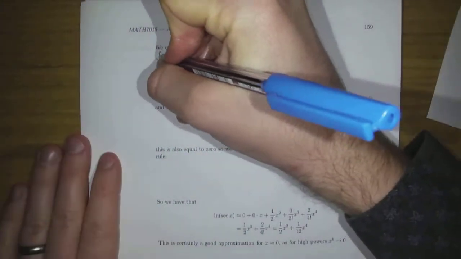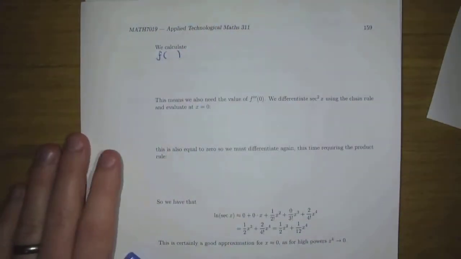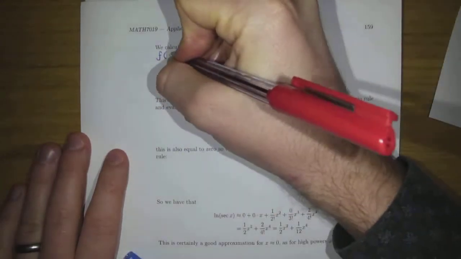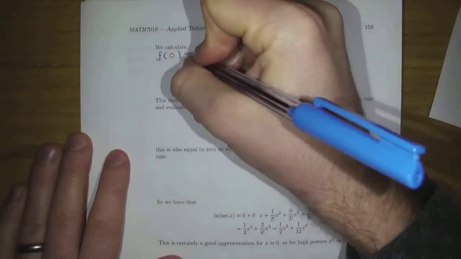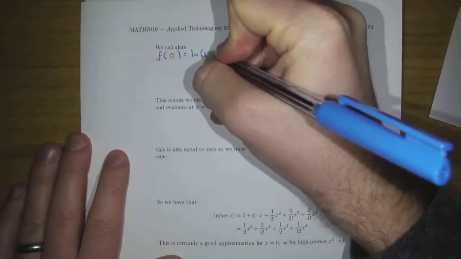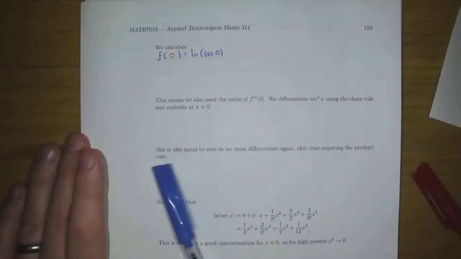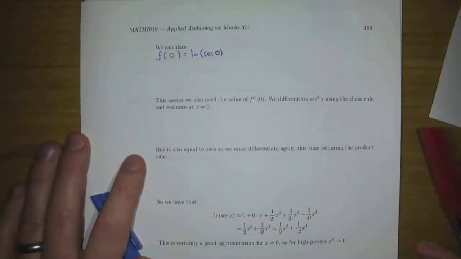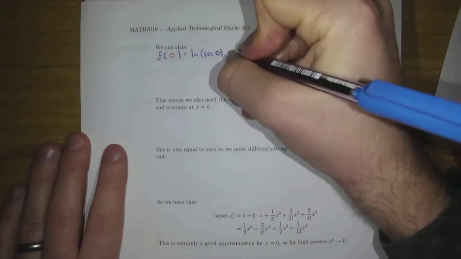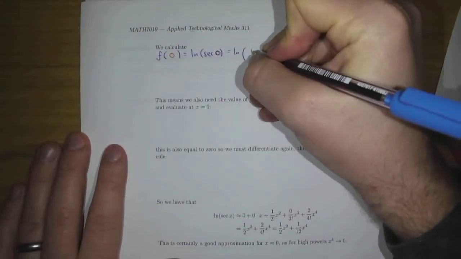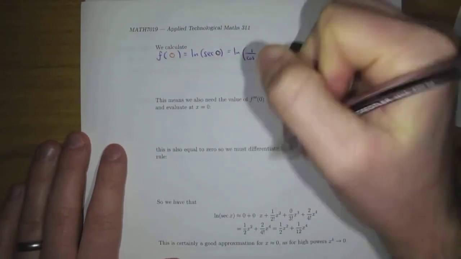So f of 0. So this is log of sec of 0. Now sec of x is 1 over cos of x, so it's not in the calculator. Log of 1 over cos of 0.